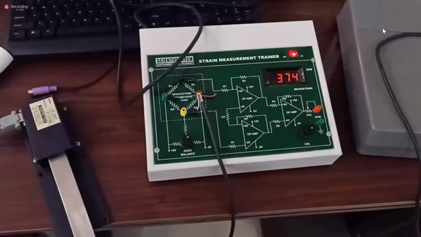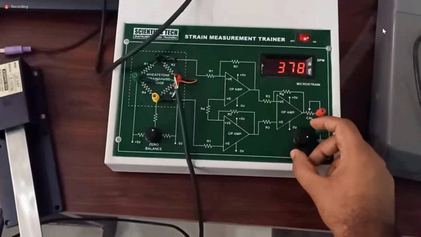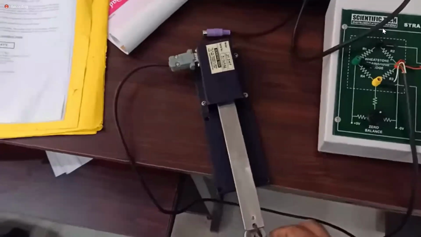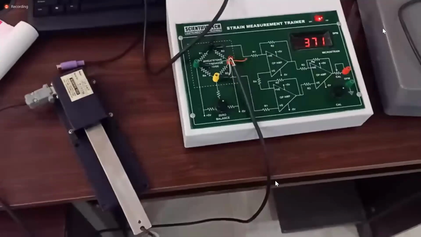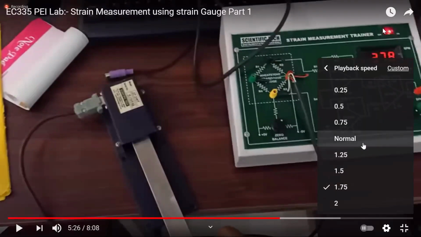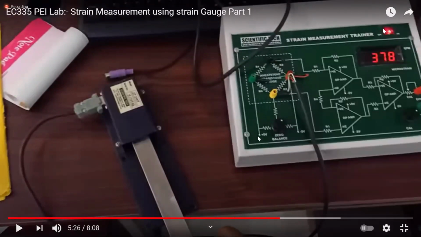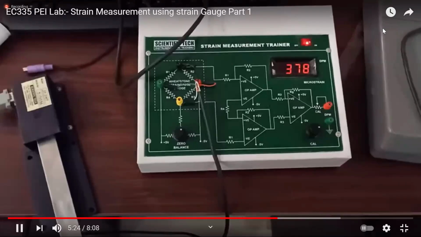Here 376, yes, we'll make it 377. Okay, 378, that will be enough. And if I remove the load, 0. If I put the load, it is 3. Can I observe the output? And if I remove, okay, 378, that will be enough.